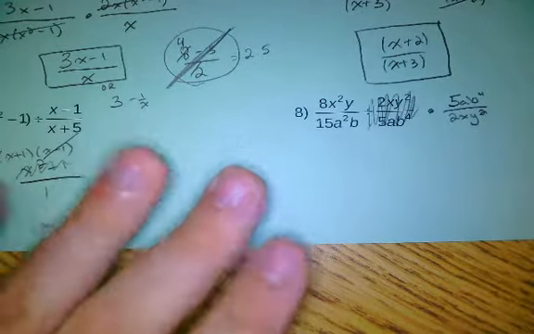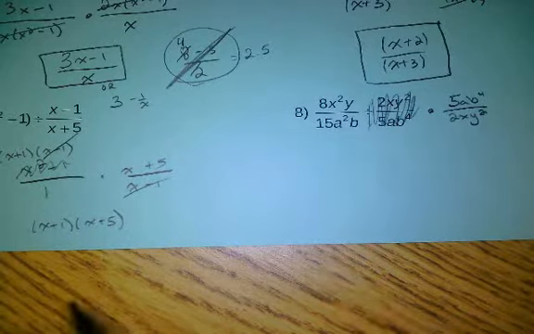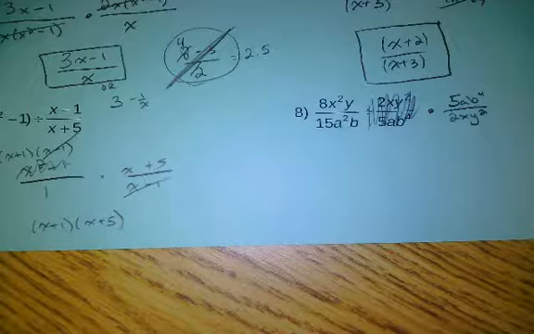Do I go too slow through these, or am I going too fast, or just right? Okay. I mean, some people might be like, "You're going so slow." Some people might be like, "You're going too fast."